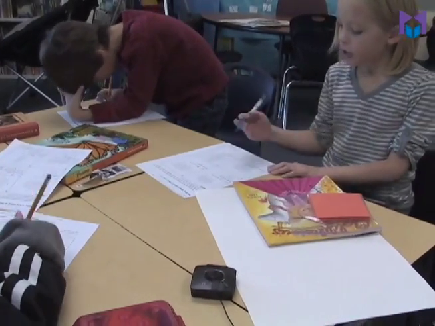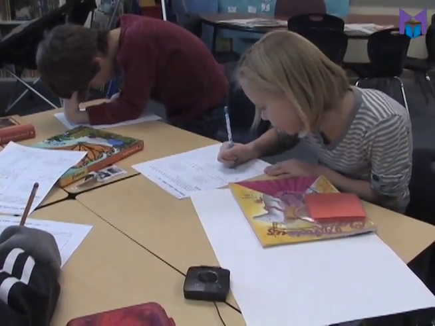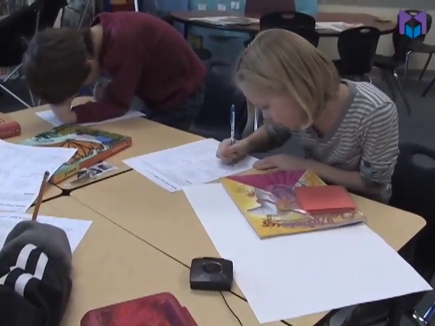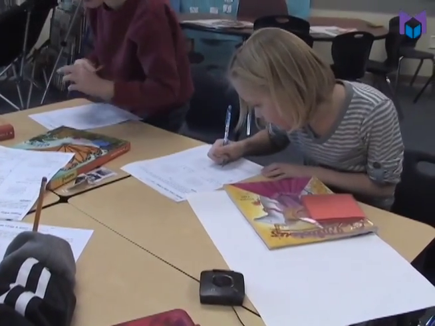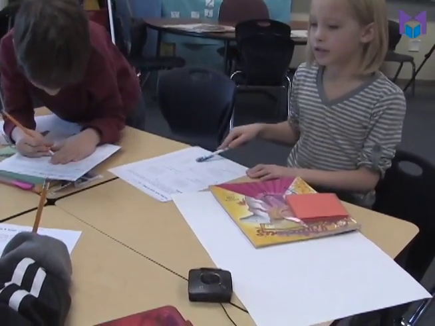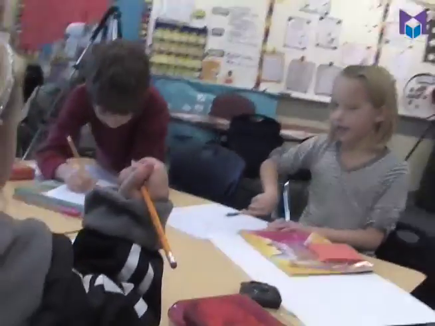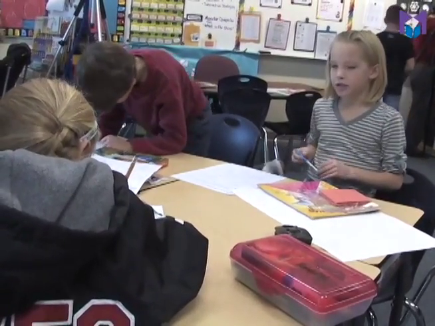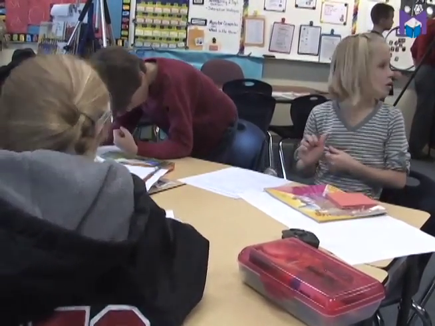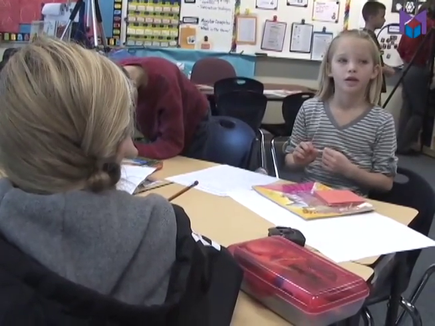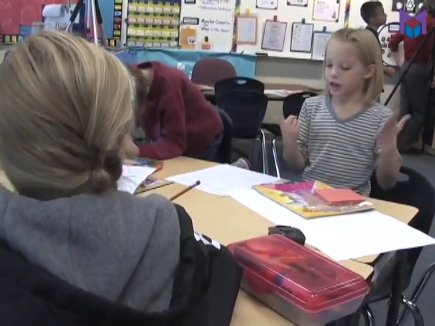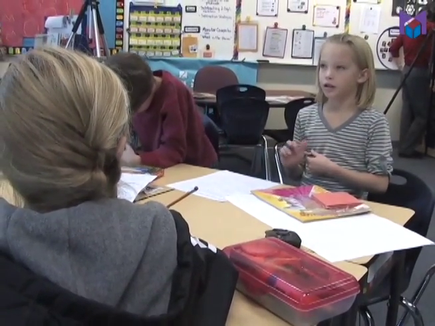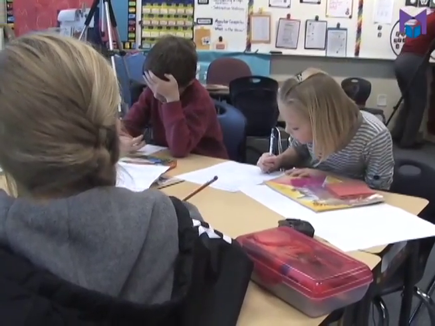The area. So 1, 2, 3, 4, 6, 7. 7 plus 7, and 3 plus 3 equals 6. And then 7 plus 7 equals 14. So 6 plus 14 equals 20. So 20.